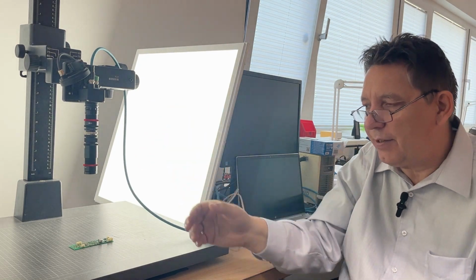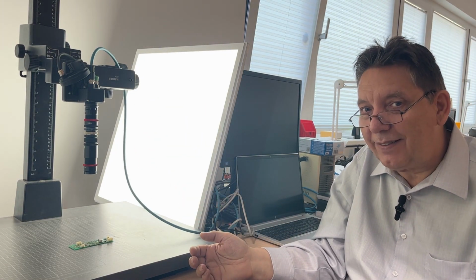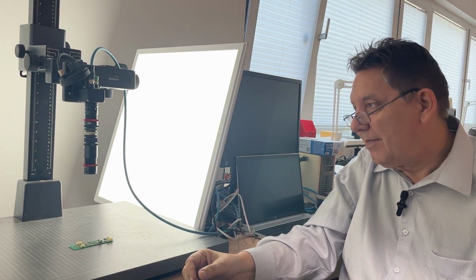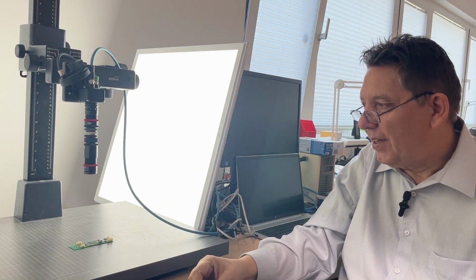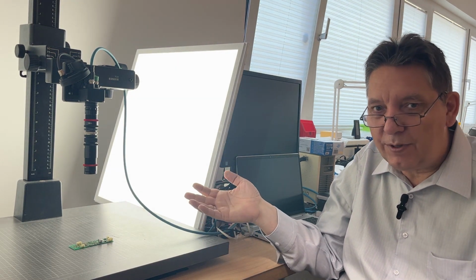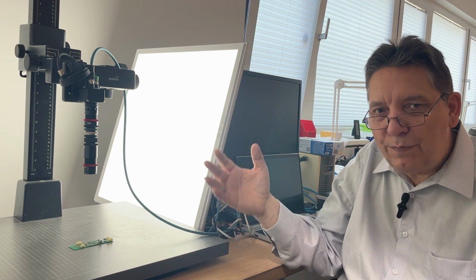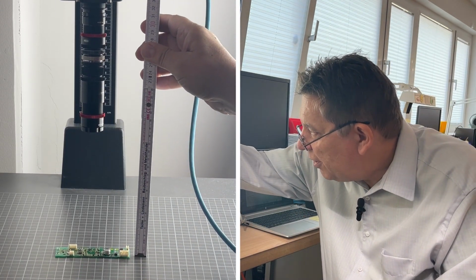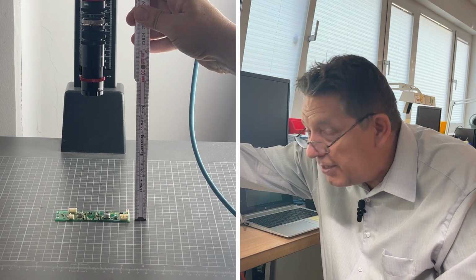This set has a focal length of 300 mm, and the diameter and the length is very compact, and you can disassemble it later after you test and you have standard products. So it's a very flexible system. Now we measure the object distance, which is 16 centimeter.